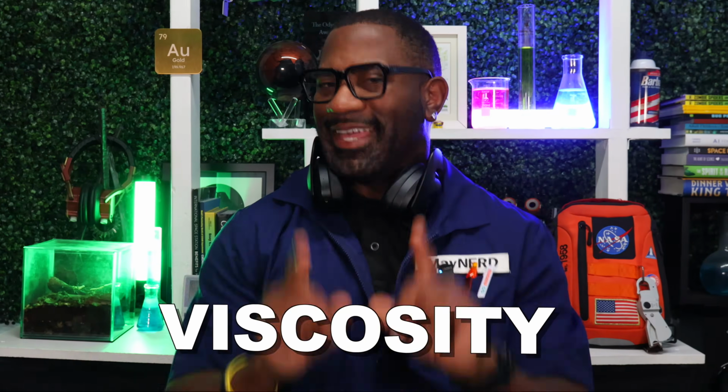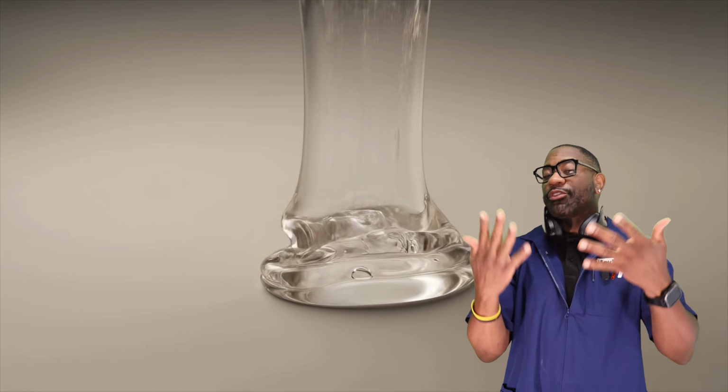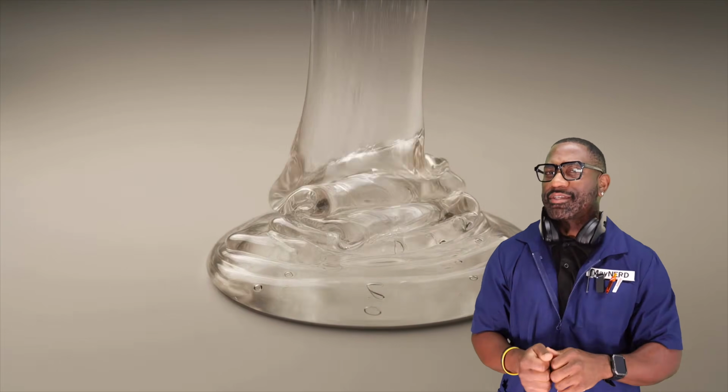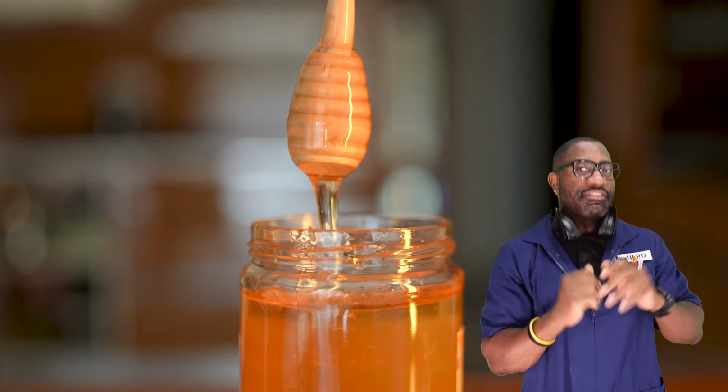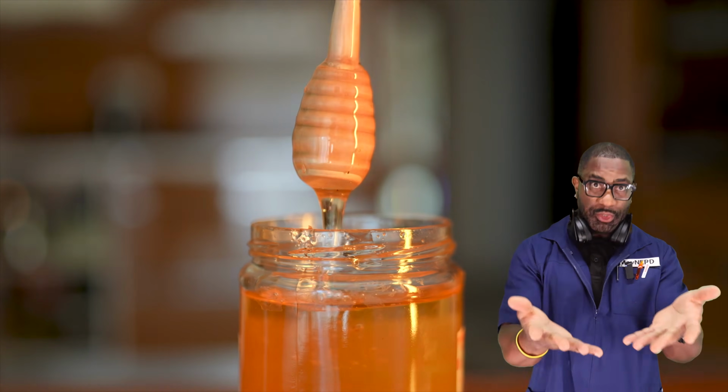The first science word on our Splatoon Raiders adventure is viscosity. Viscosity is how thick or runny a liquid is. Some liquids like water have a low viscosity, meaning they can flow really easily, while others like honey have a high viscosity and move much more slowly due to its thickness.